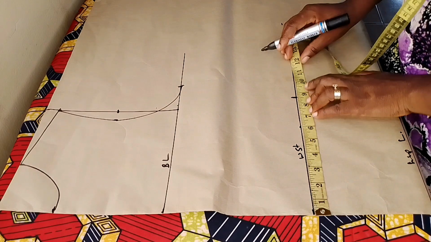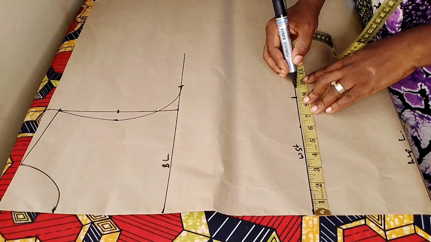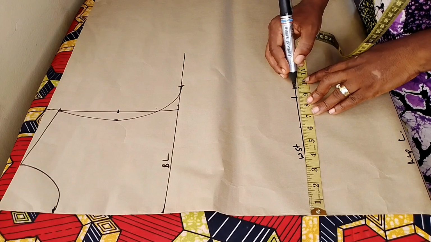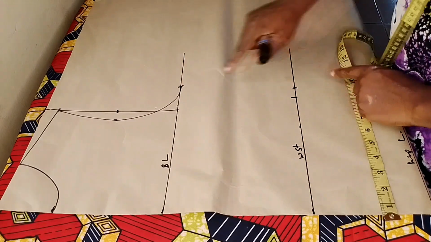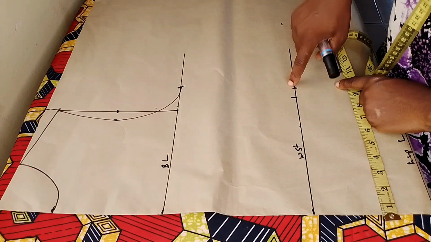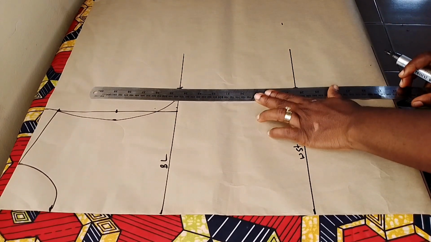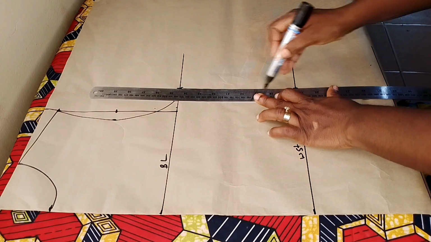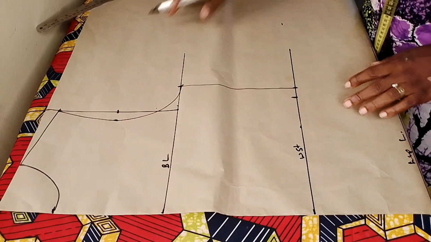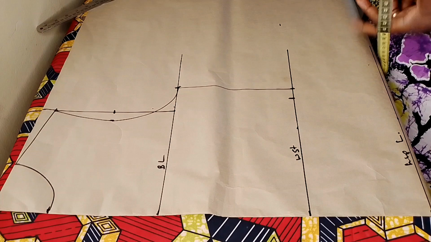Note that on this bodice block, we're not putting in the allowances yet. You do that on your fabric. So I've added 1 inch to create the darts. I'll join the 2 points, and that will give us a beautiful shape coming out there like so. The next thing I'm going to do, I'll insert the hip measurement.